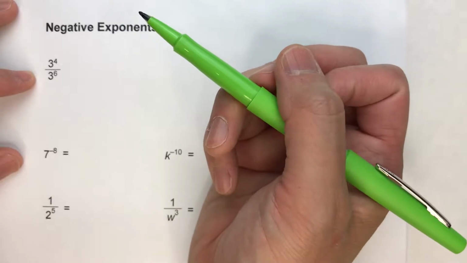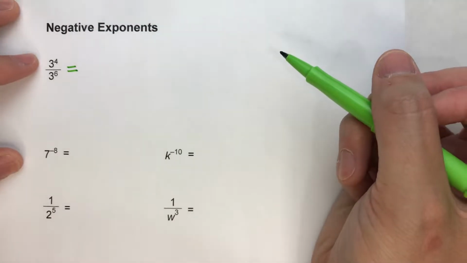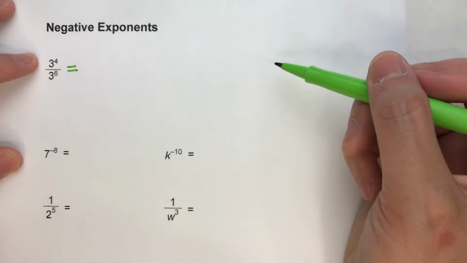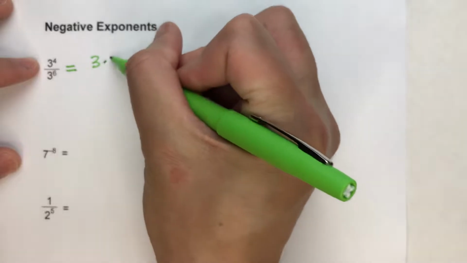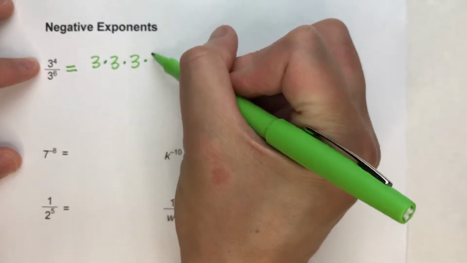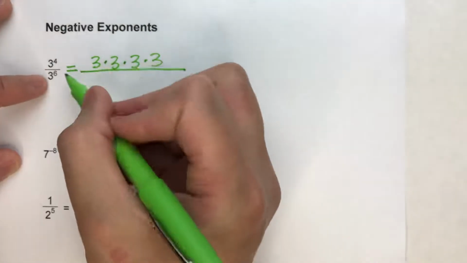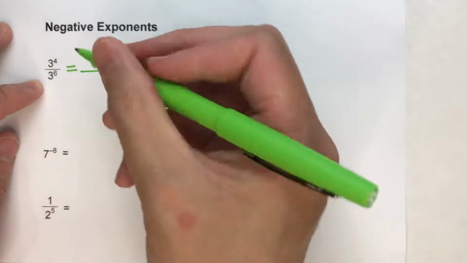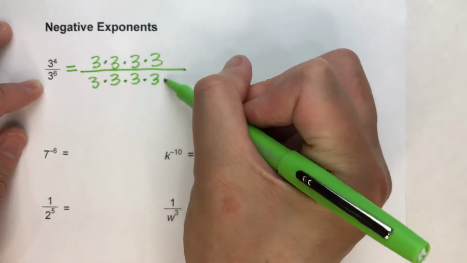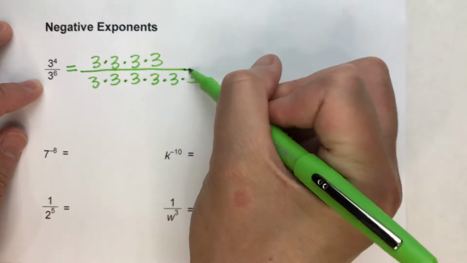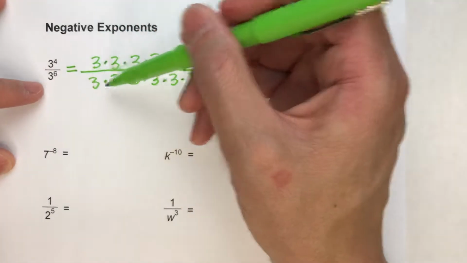Okay? Now, if I was to use the expansion of each of these, like 3 to the 4th power, I would get 3 times 3 times 3 times 3 for the top. And it's divided by the expansion of the bottom, 3 to the 6th power, which is 3 times 3 times 3, 6 times. All right? So 3 to the 4th divided by 3 to the 6th.